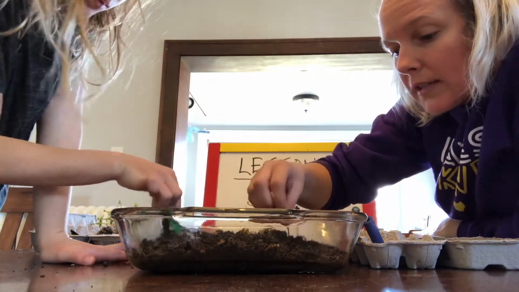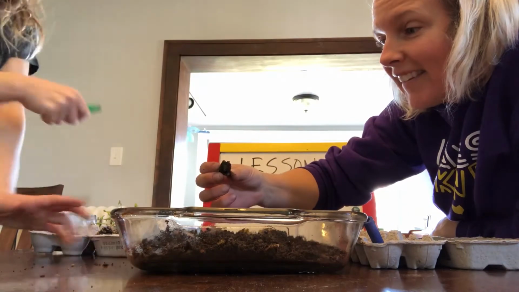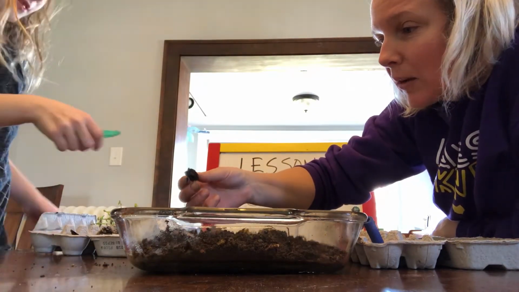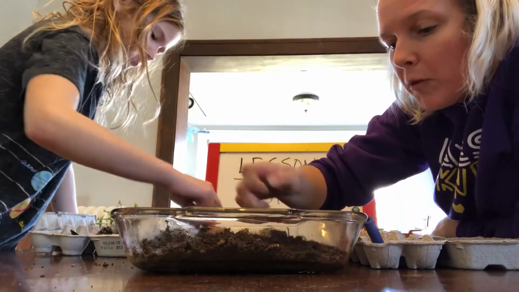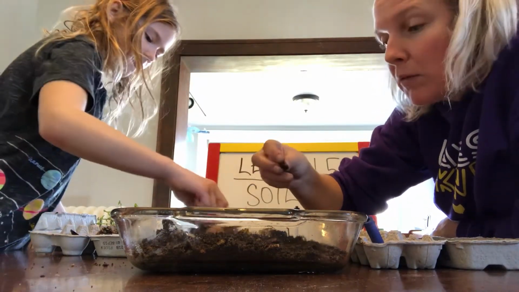So you can do this outside. Oh, there's a little bug that's running around. I don't know what he is. No, he's okay. Look, he's just fast. He's not a centipede. If your parents don't want you to do this inside, because they might not, you can also do this outside. It's a really nice day.